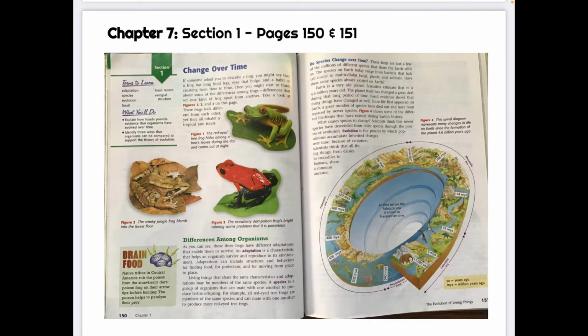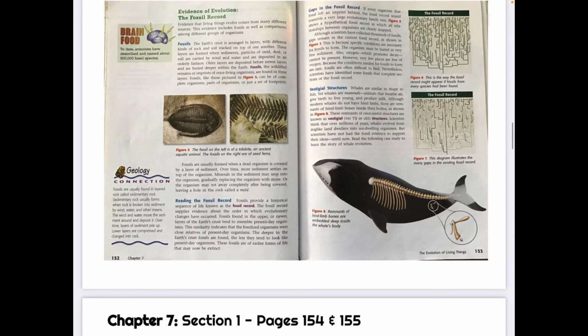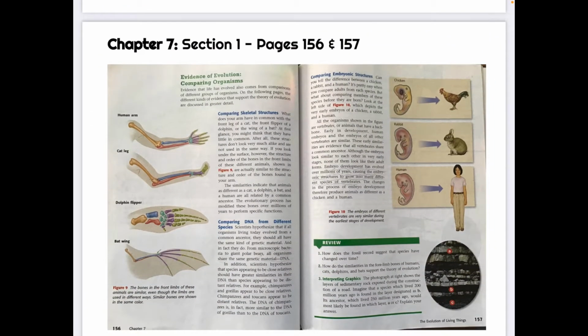But otherwise, you need to know where to find things in the book and what kind of ideas come from Chapter 7, Section 1, like basic adaptation, the age of the earth, how fossils are formed, vestigial structures, and then how we compare things with skeletons, DNA, and embryos.